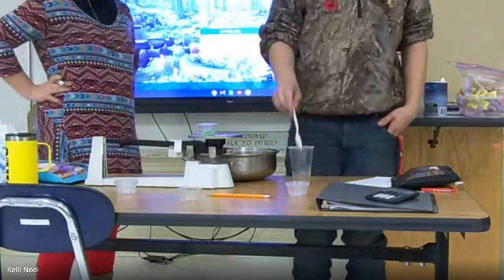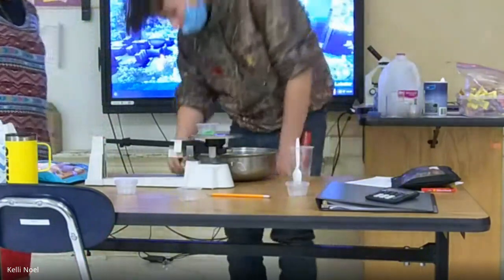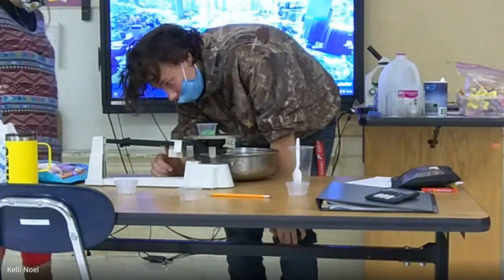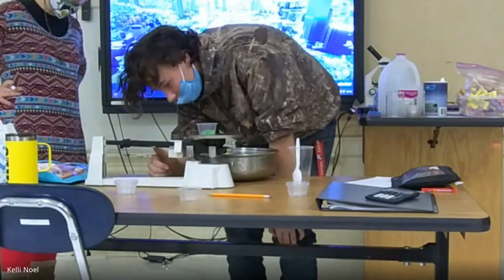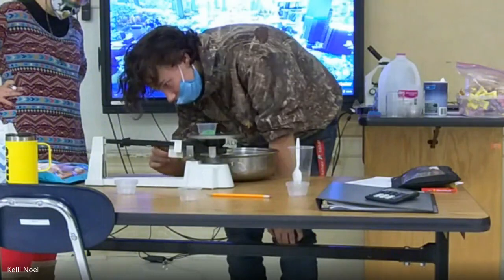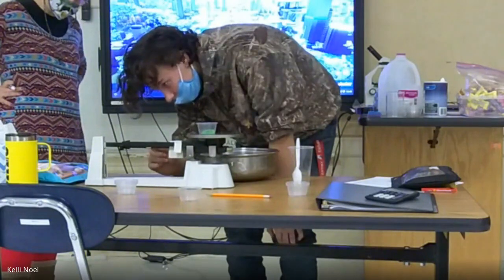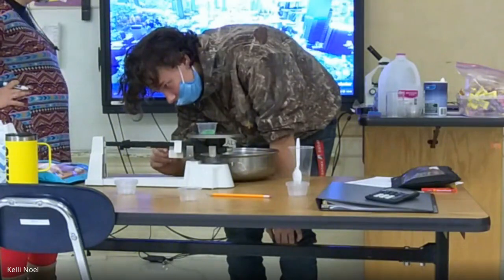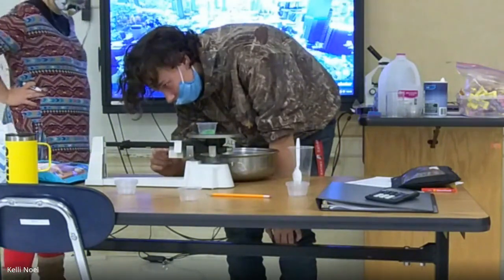All right, now see how much that one is. Your green one stayed together a little better. I think my gummy bears stayed together the best.